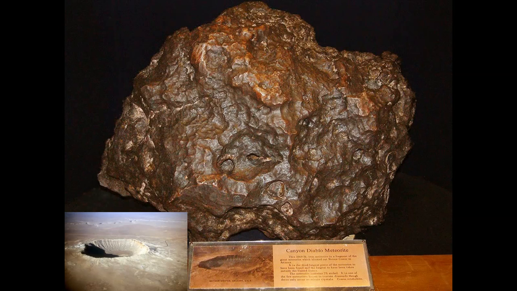Now here is a part of the Canyon Diablo meteorite. You actually can visit the crater of this. It's right off of I-40 in northern Arizona, but a portion of that once again was radiometrically dated, and we got real close to that 4.6 billion years old, and that's where that estimation comes from.